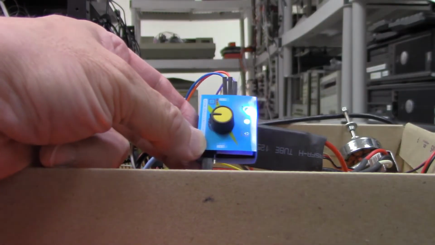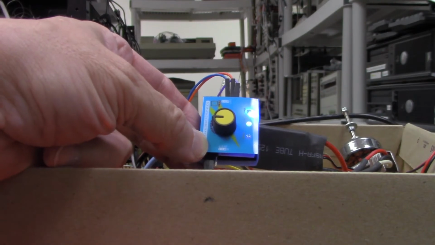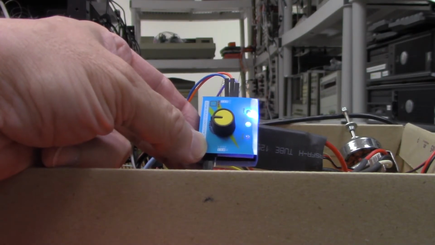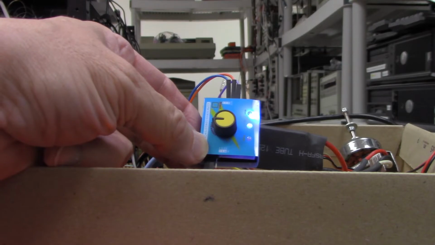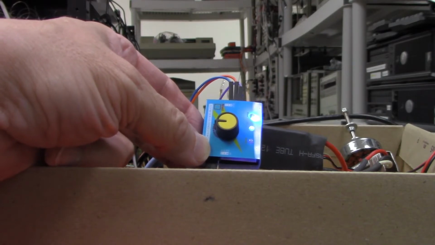So the servo is like a pulse that happens every 20 milliseconds. It varies from 1 millisecond to 2 milliseconds. And that's to simulate the radio control type signals that are used in quadcopters and model planes.